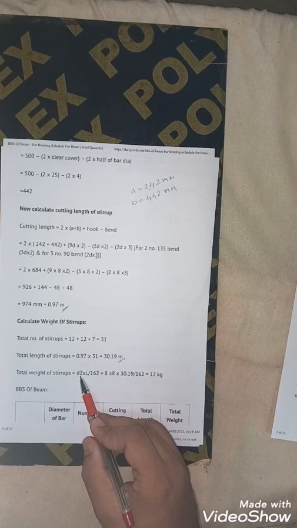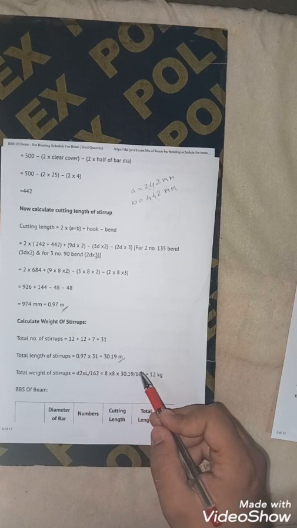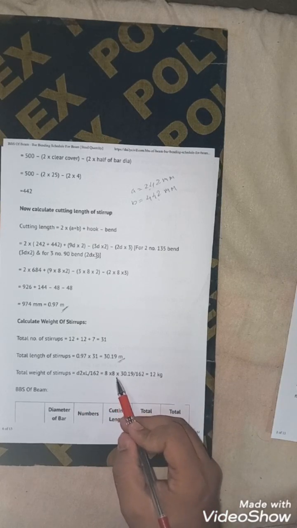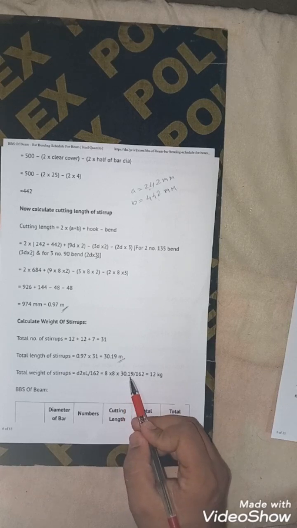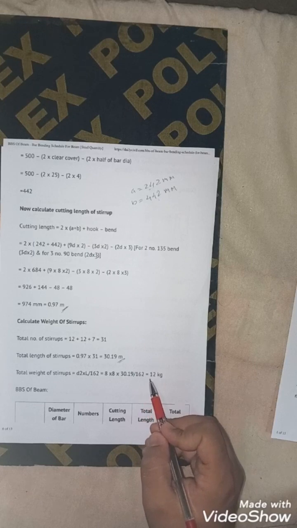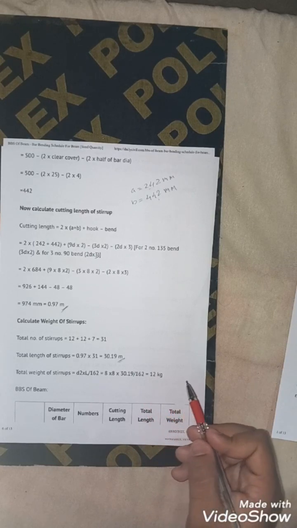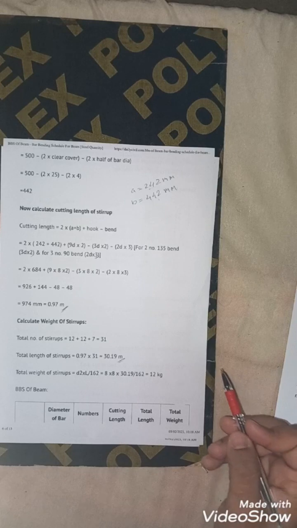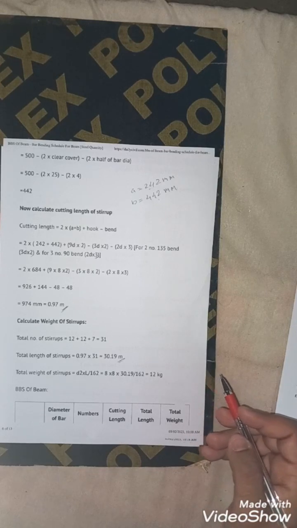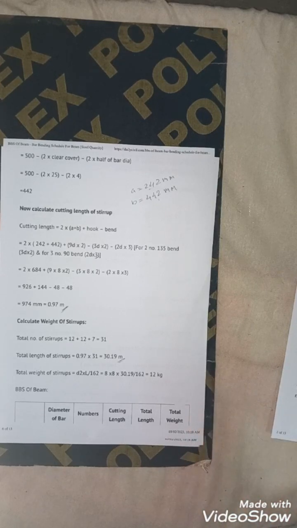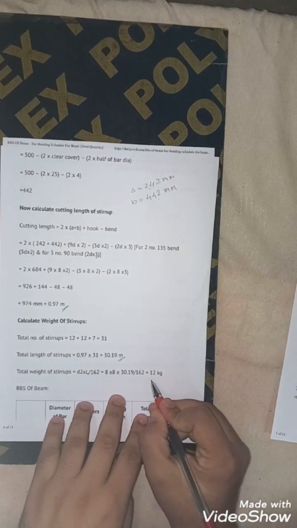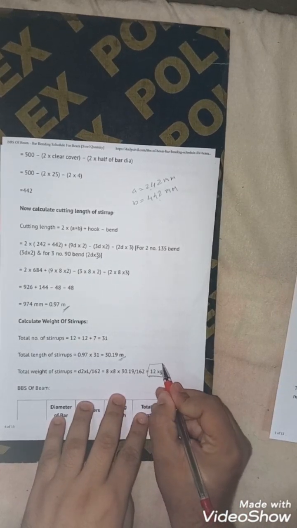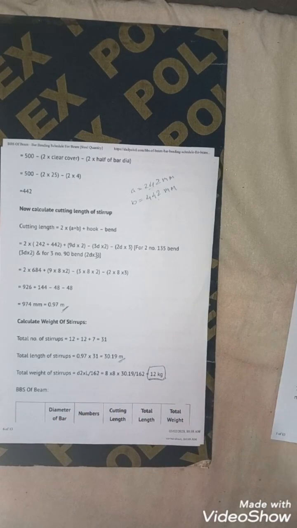D is the diameter of the bar. For the stirrup we are using 8 millimeter. So 8 squared into 30.91 upon 162 equals 12 kg. We are using 12 kg of steel for making the stirrup. Now I get the value of total weight of stirrup, 12 kg.